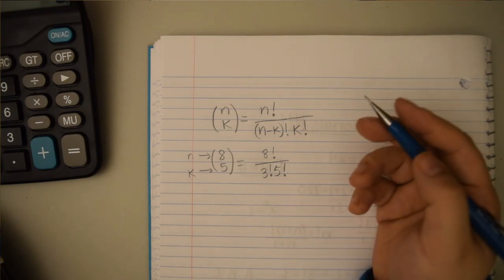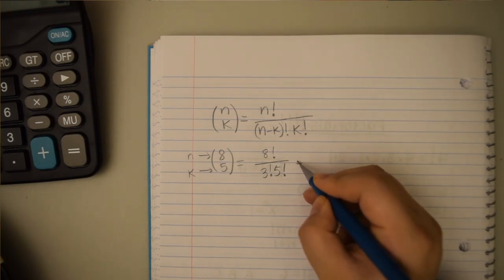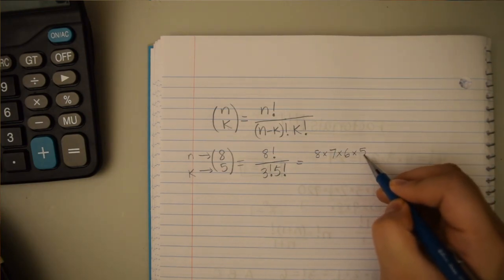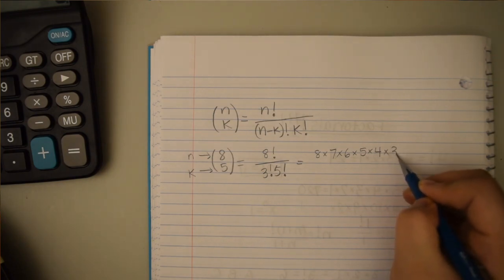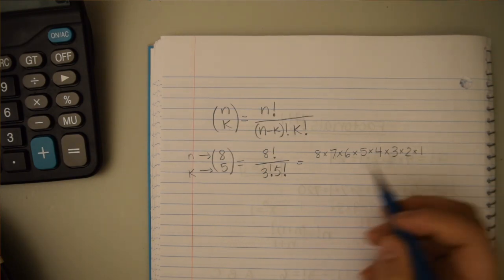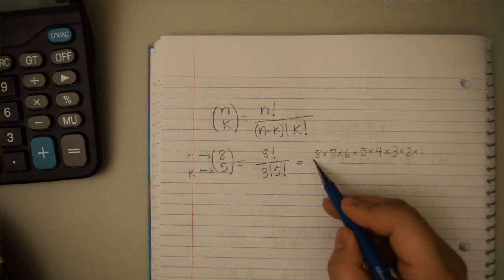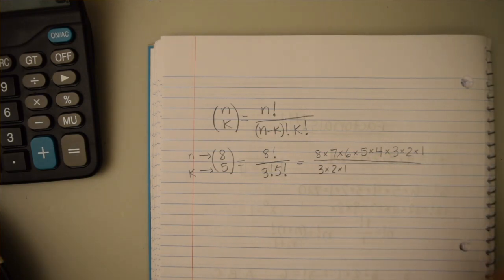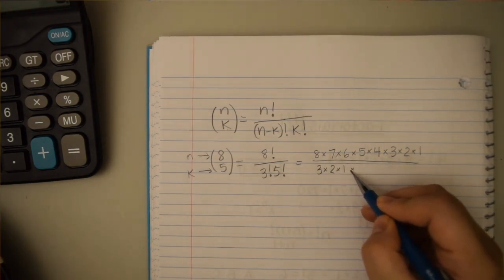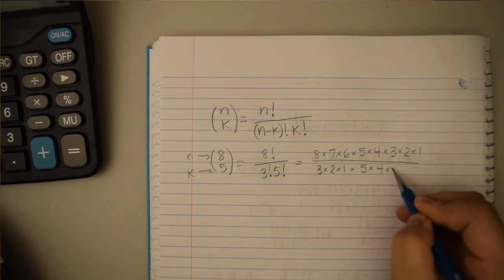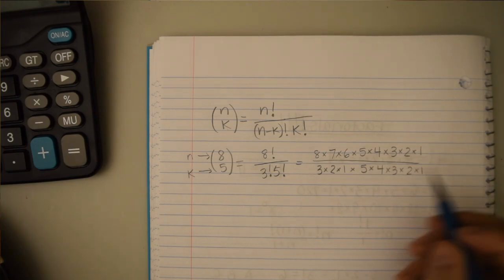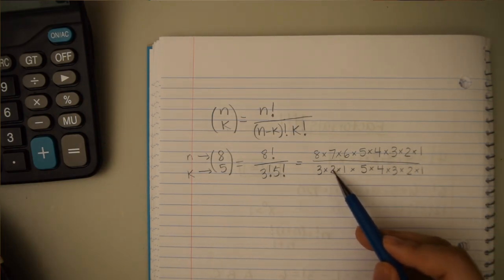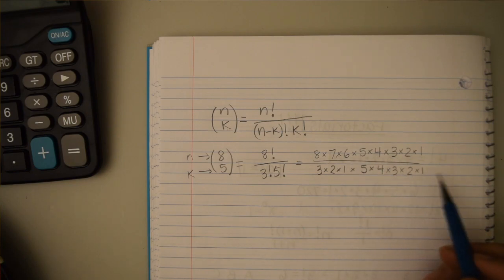And so now that we know how to work with factorials a little bit, this 8 factorial is 8 times 7 times 6 times 5. And I'll just go ahead and write it out just so that we can see what cancels. But in general, you'll get the hang of doing this in your head. But 3 factorial is 3 times 2 times 1. And then 5 factorial is 5 times 4 times 3 times 2 times 1. And because these are smushed together, you just multiply. So 3 times 2 times 1 times 5 times 4 times 3 times 2 times 1.